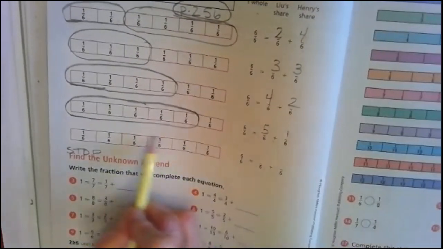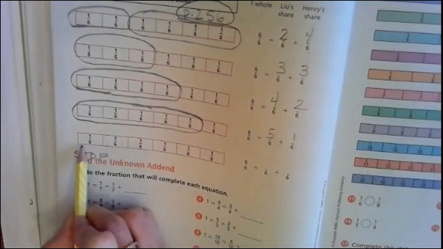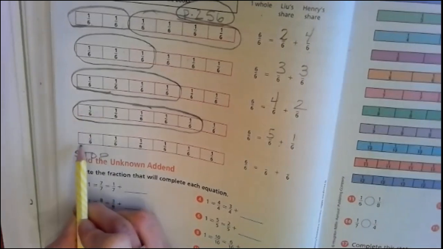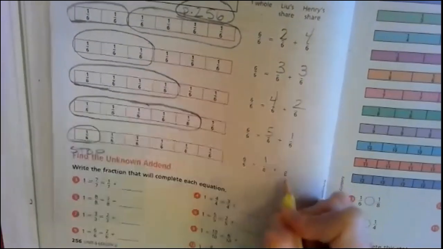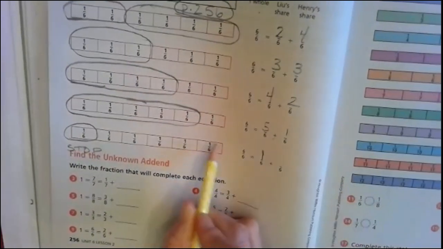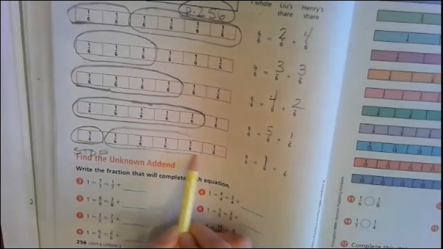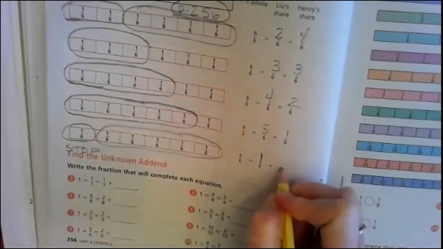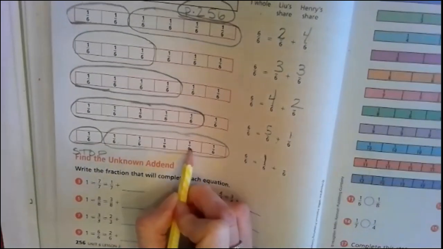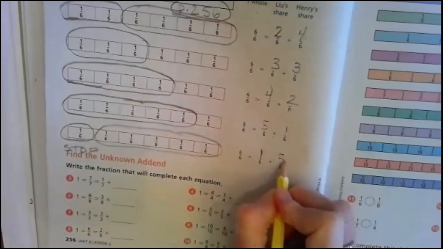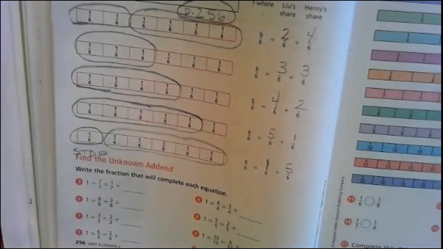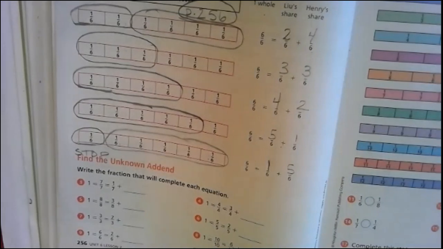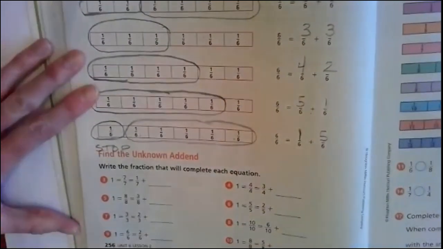Last part, 6/6 is our whole. Let's say this time Lou's tired from doing so much work last time. She only does 1/6. Her share is 1/6 of the whole. That means Henry is going to put away how many books, or what fraction of the whole? 1, 2, 3, 4, 5/6. Whew. Take a stretch if you need to. Nice job listening. We're almost done with this part of our lesson for today.